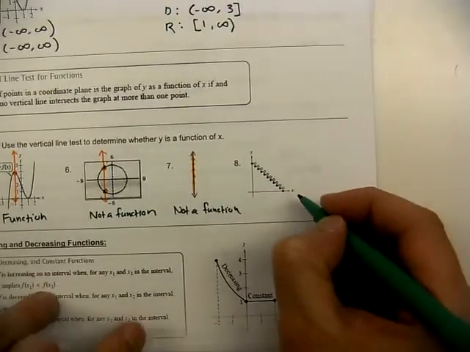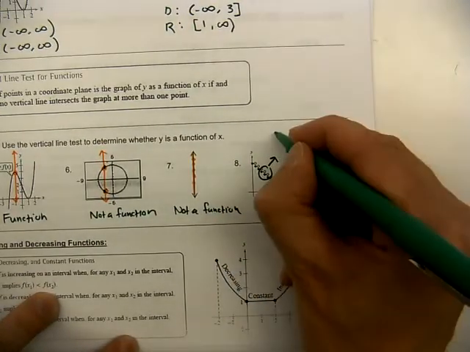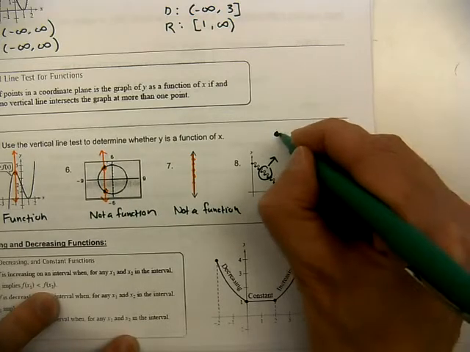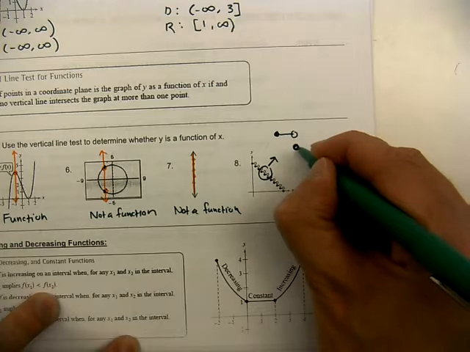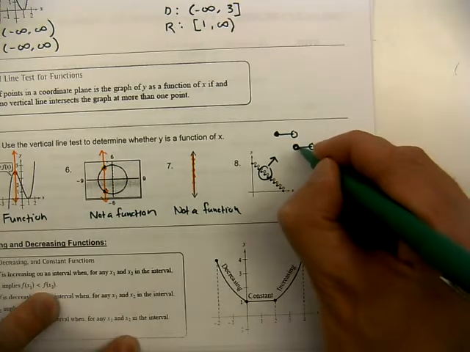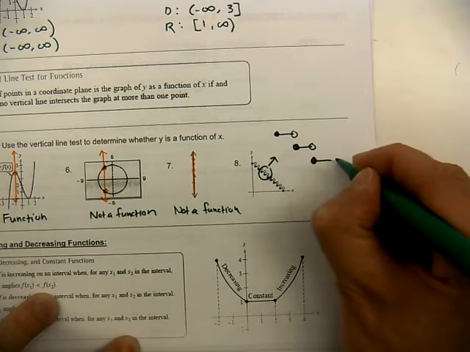Number 8 is hard to see there. I'm going to zoom in and kind of redraw it. What we're looking at is what we call a step function because it steps. In this case, it steps downwards, where you have a closed circle on the left of each segment and an open circle on the right.